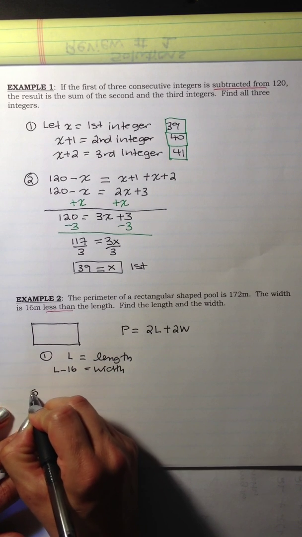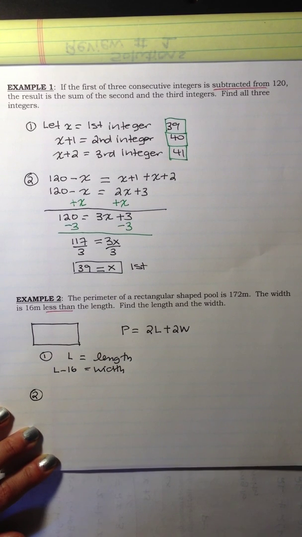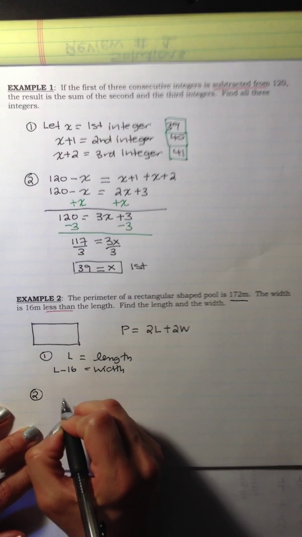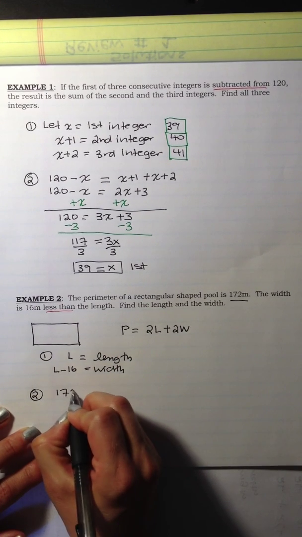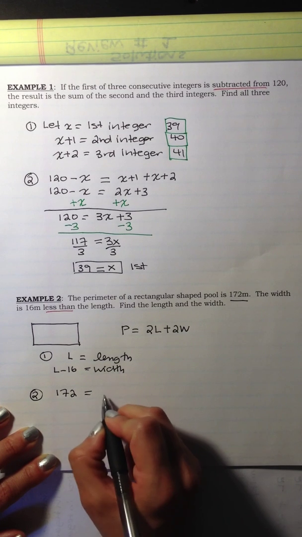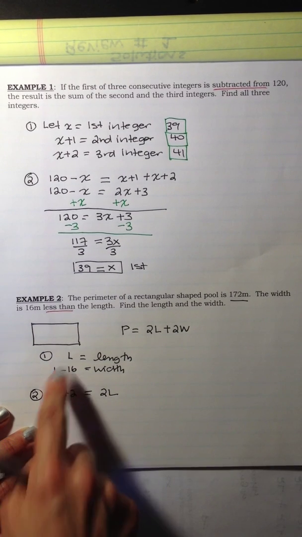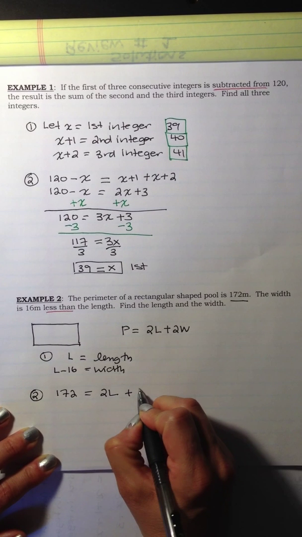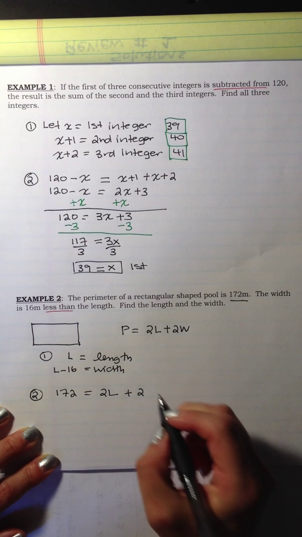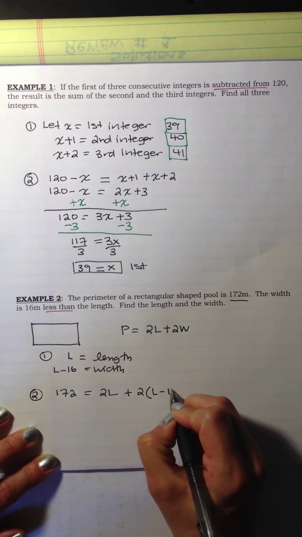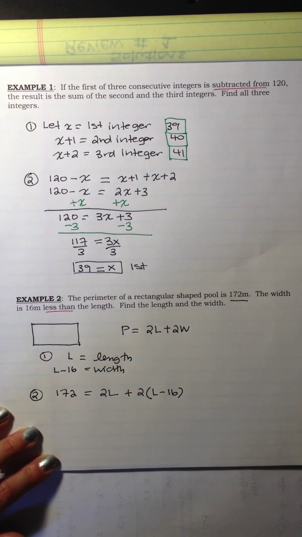Step 2, we want to write our equation. Since the perimeter is given to be 172, replace P with 172. And then we have 2 times the length, plus 2 times the width, L minus 16. You need parentheses. Equation is complete. Distribute next.